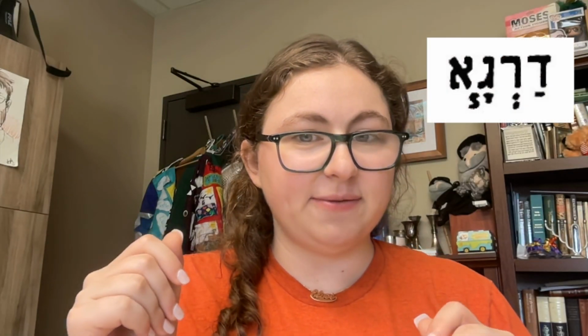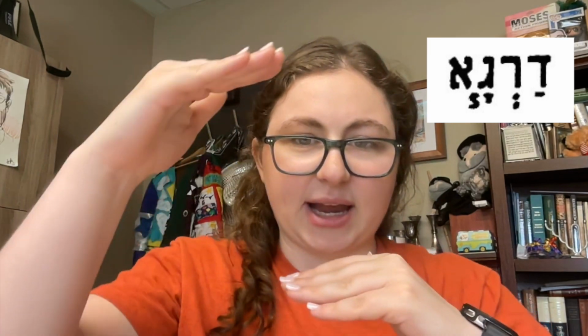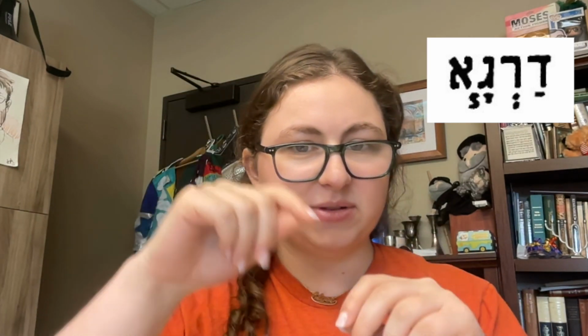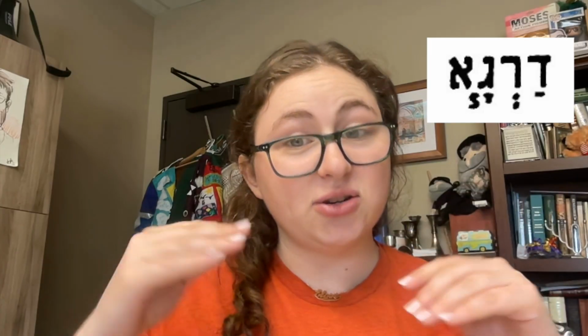The first, and the one that is a bit more complicated, is the Darga Tevir formula. What does it look like? The Darga looks like a vertical zigzag, or like a really kind of squished S that looks almost like a really weird reversed Z underneath the word on the second to last or last syllable.